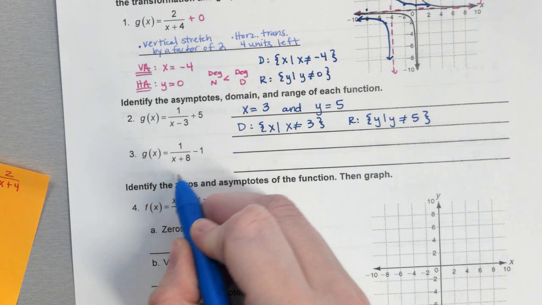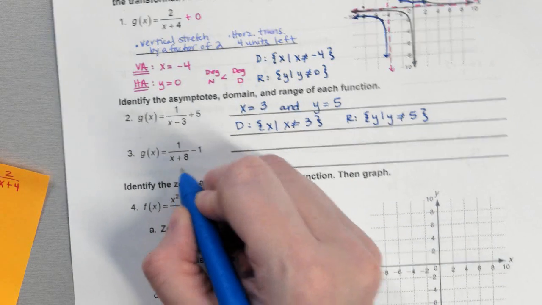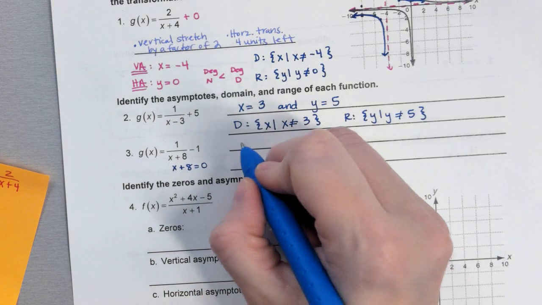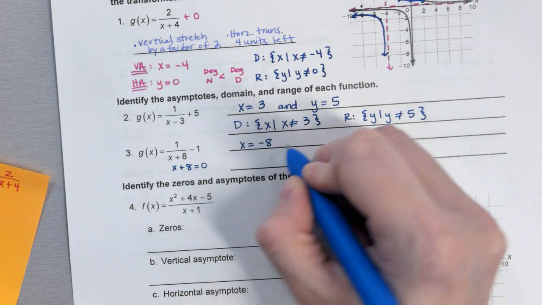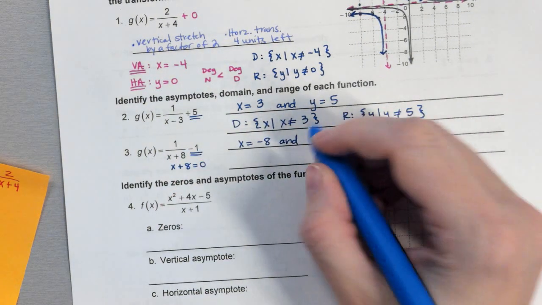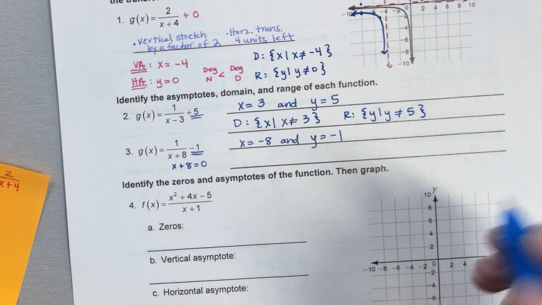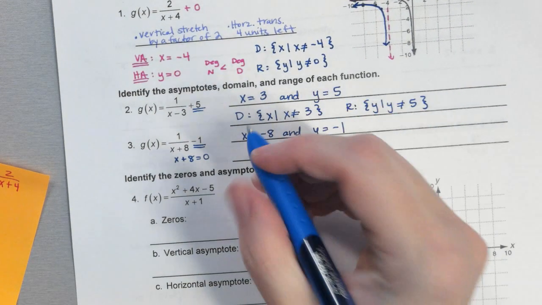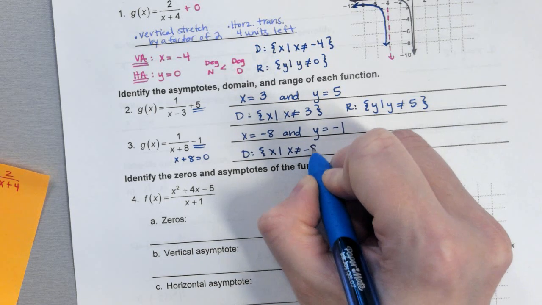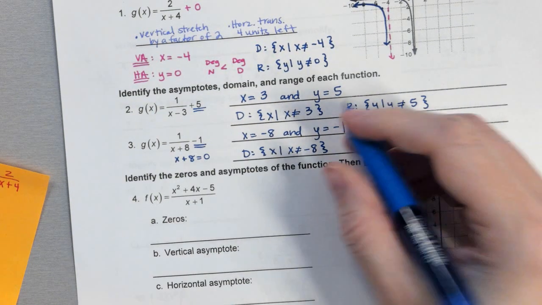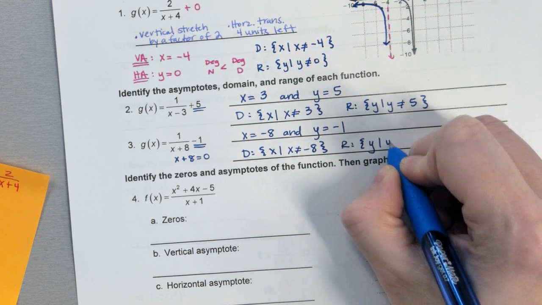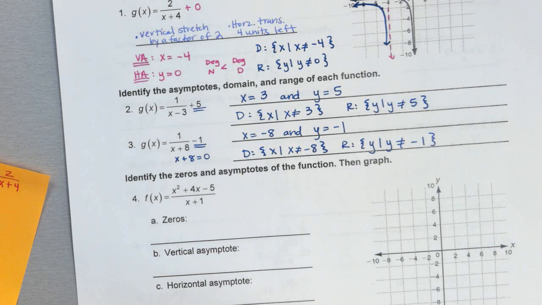Okay, and then a similar process here. So your x, you can think of it as your denominator equal to 0, and then solving. And then the 1 and the 5 on the outside, that's going to be your y. Now don't forget the negative here. And then your domain is x, such that x cannot be -8, because that would produce a 0. And then your range is y, such that y cannot be negative 1.